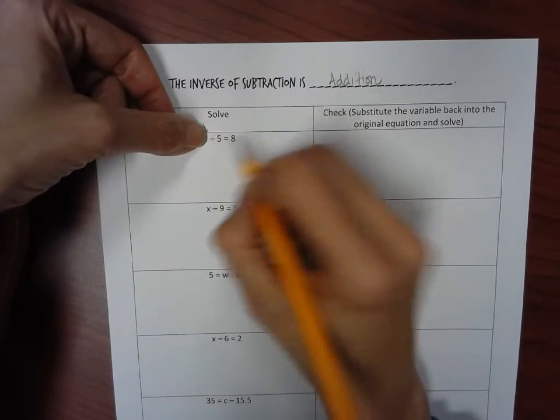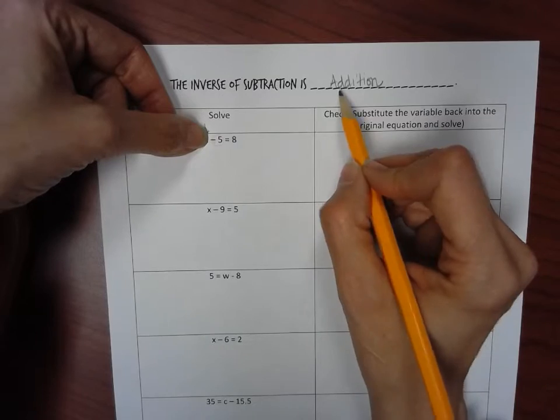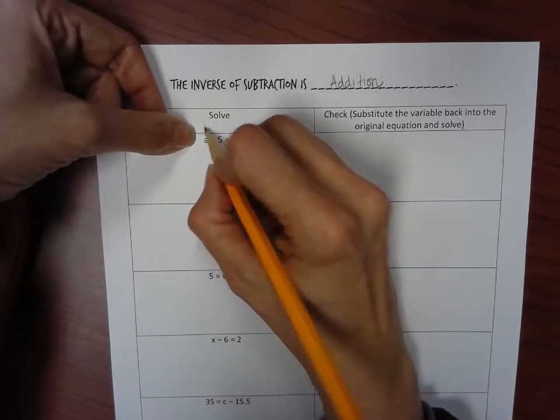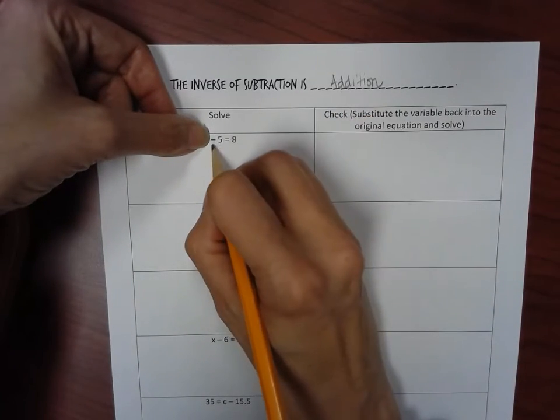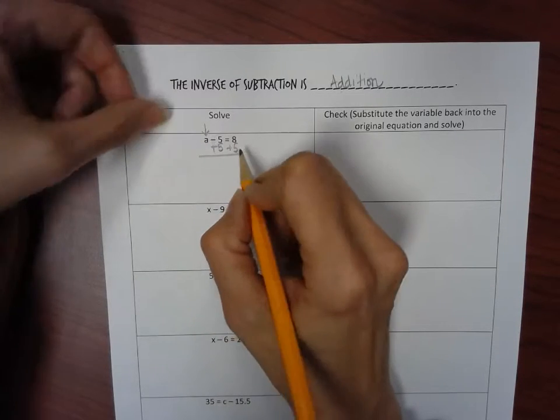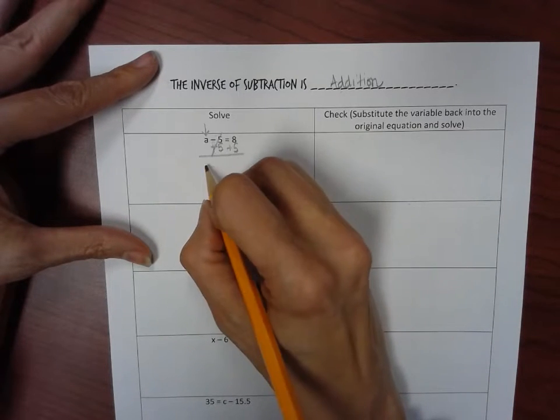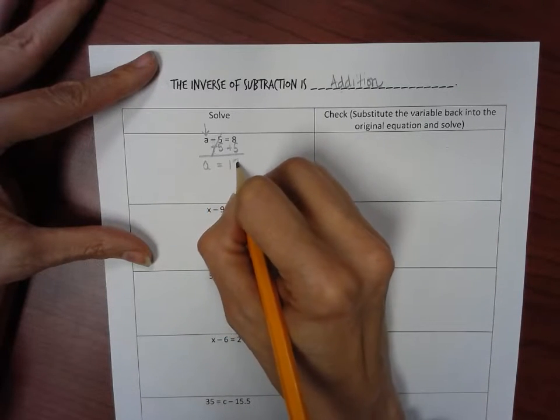Okay, so I'm going to do the inverse. Wherever I see the negative, I'm going to add. This tells me what side of the equation to start on. Then I add 5 to both sides. So now this -5 plus 5 cancels out, and I'm left with a equals 13.